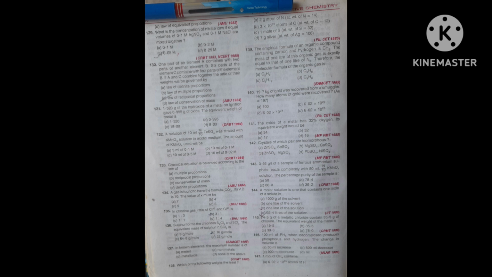Option D is given 10 into 10 ml of 0.2. You solve it. Then 10 into 2 by 0.02, you can write 2 by 100. Then how much will it come? 2 by 10. 2 by 10 means 1 upon 5. This is a good question. It is asked in a medical examination.